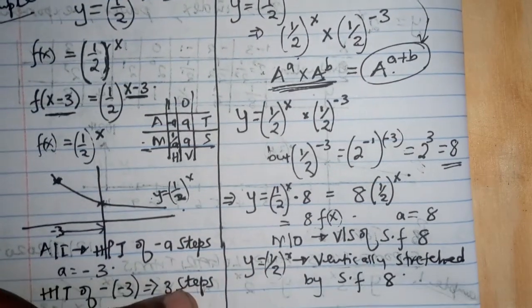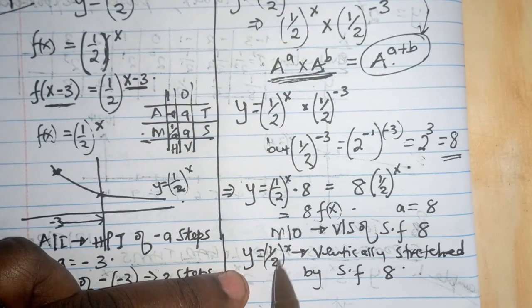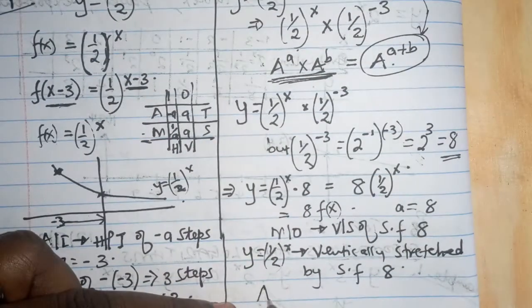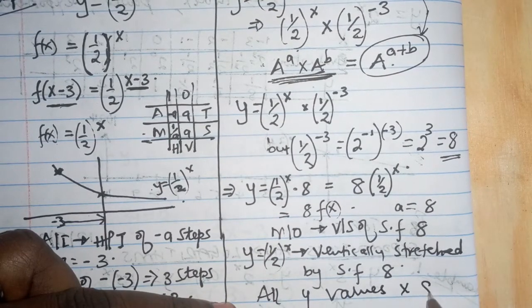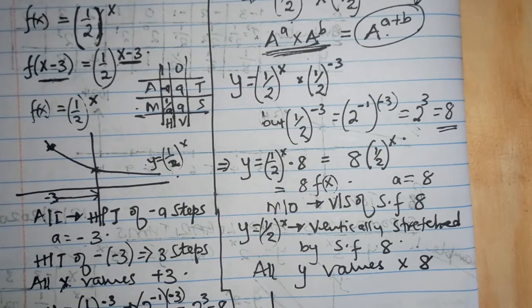What does this mean? The original function y is equal to a half raised to power x is going to be vertically stretched by scale factor 8. That means all y values times 8. Let's see what we had originally.